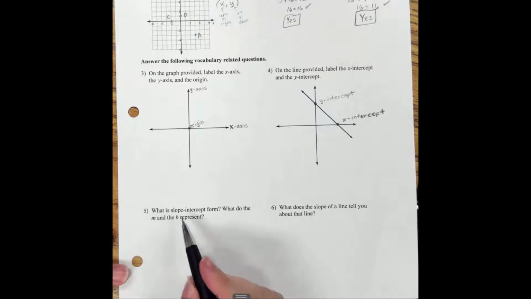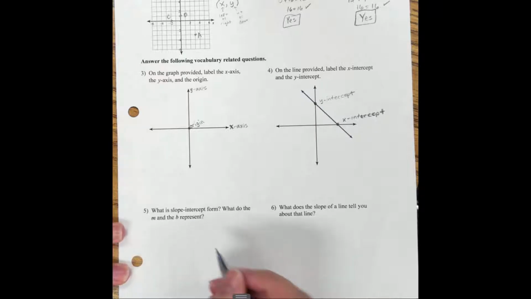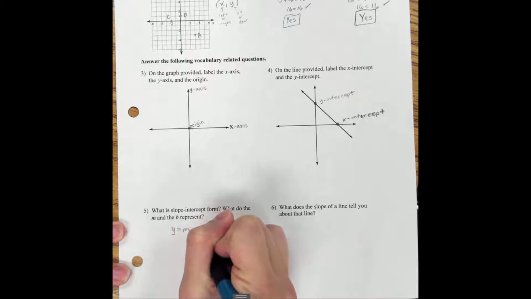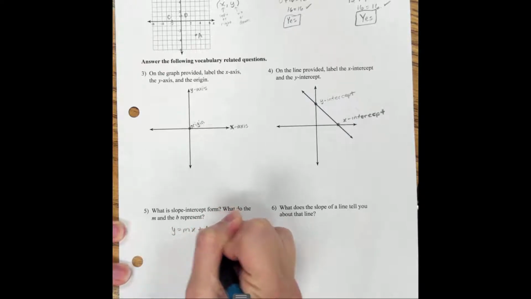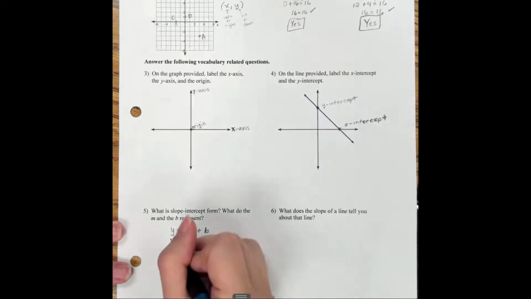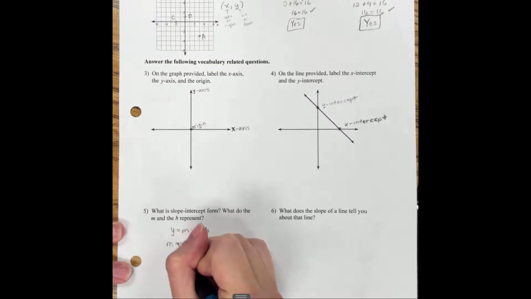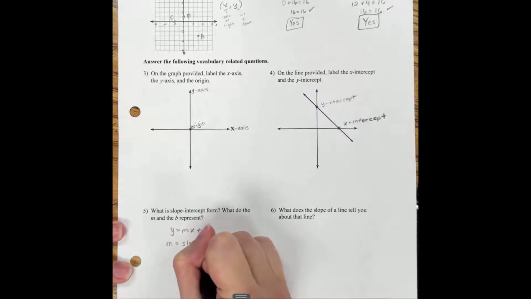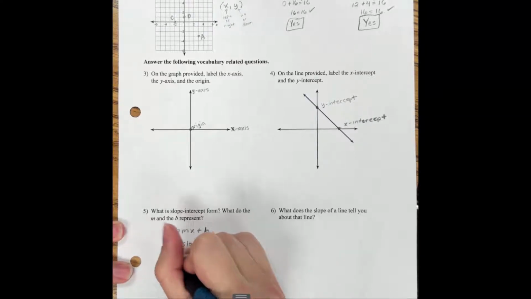In math, we have times where we'll have different forms for an equation. So slope-intercept form is y = mx + b. Because if I wanted to talk about an equation and I want it to be in slope-intercept form, it has to be y equals a number x plus another number. The m and the b represent things about our line. The m is our slope, and the b is our y-intercept.